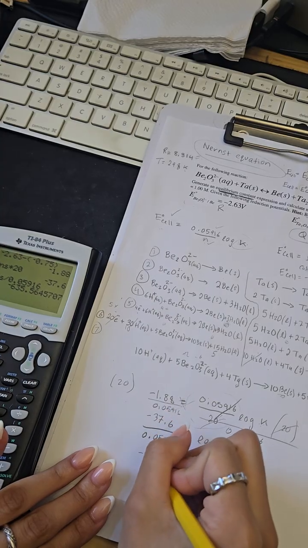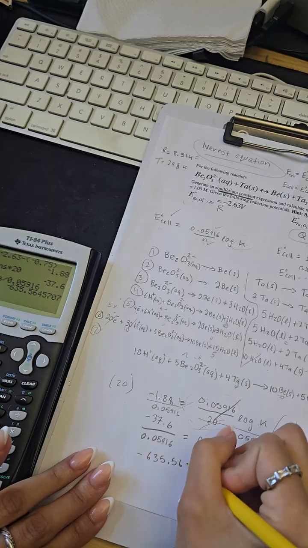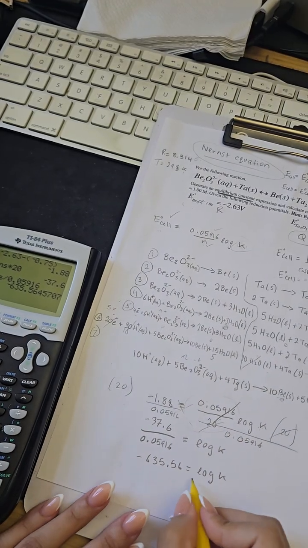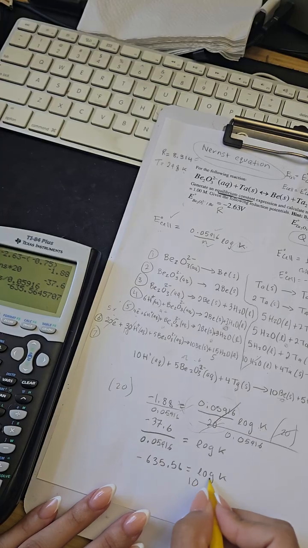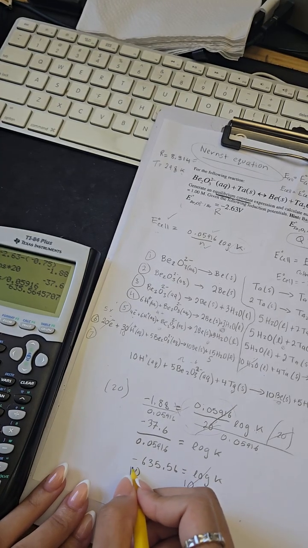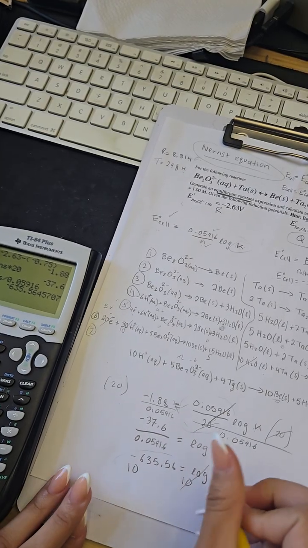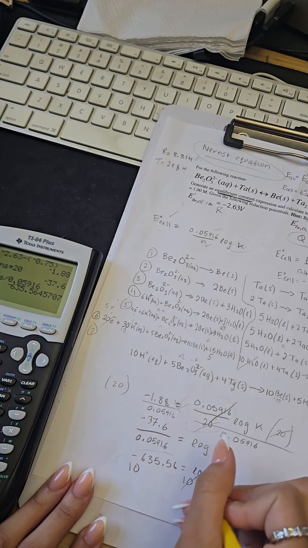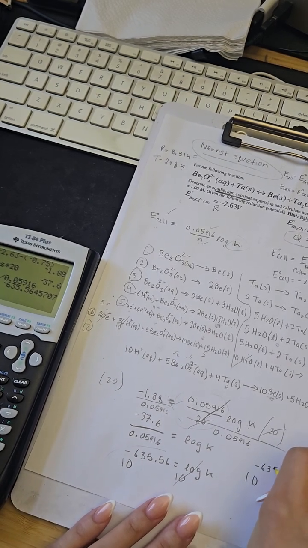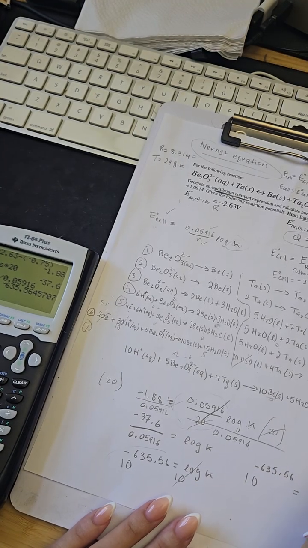So now I have -635.56, what a big number, is equal to log K. And now to get rid of log, you write 10 to the log to get rid of that, and then 10 to the negative 635.56. Your calculator, I don't think, is going to give you an answer for this. So then this becomes 10 to the negative 635.56 is equal to K.